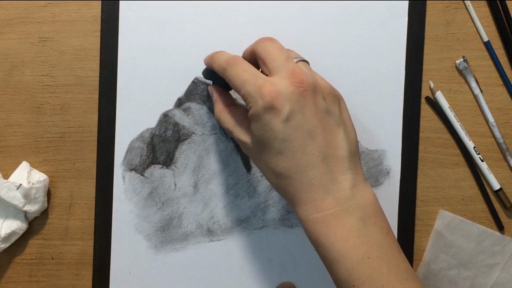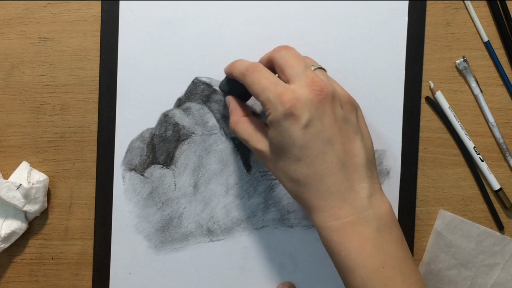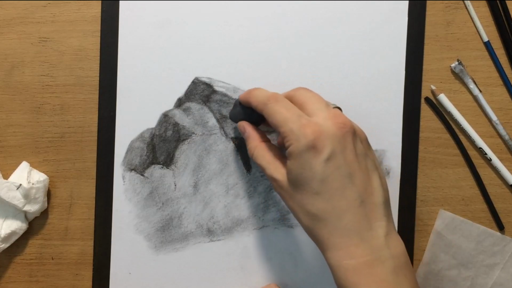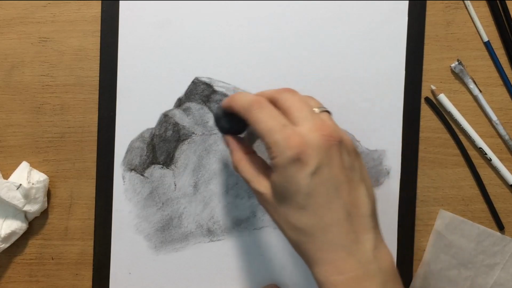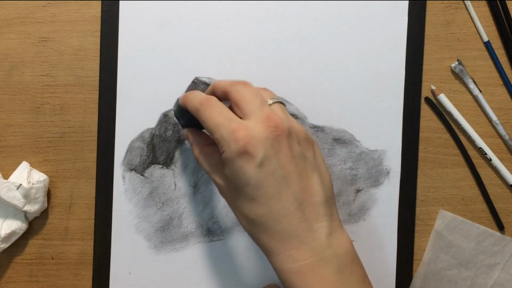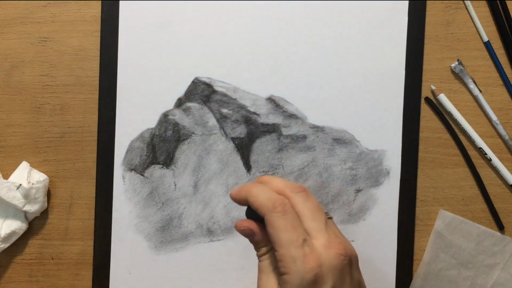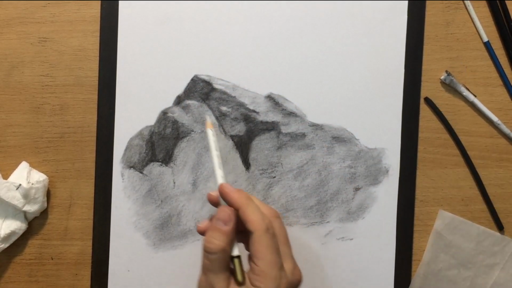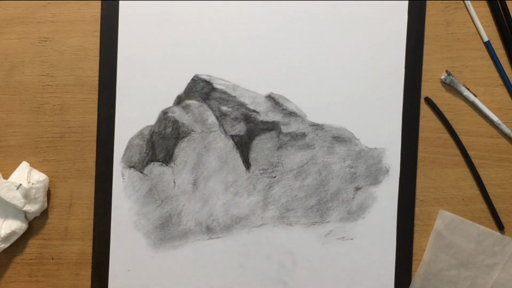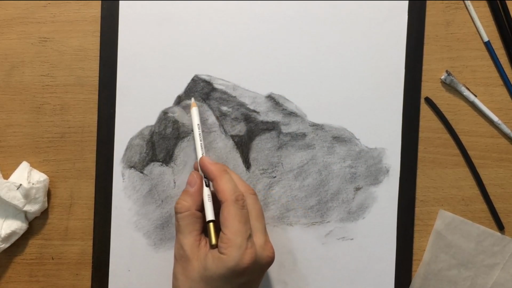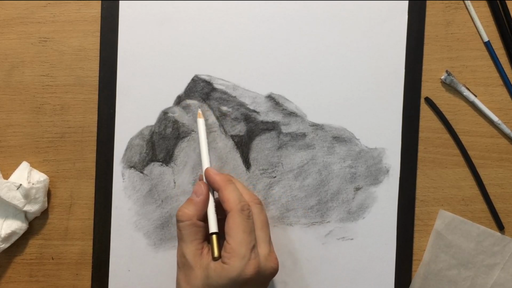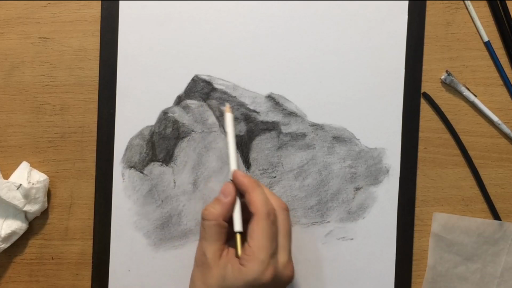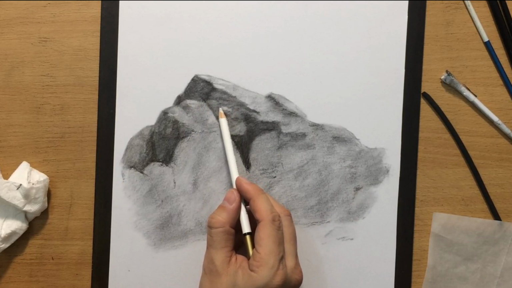So let's start taking away a bit of value from some of these lighter areas. I can dab some of these lighter areas a little bit with the kneaded eraser, and you can see how easily the kneaded eraser is lifting up the vine charcoal that I laid down, and it's increasing that range of value. And by increasing the range of value, we're making our objects more three-dimensional, and we're giving them more depth, more volume, and creating the illusion that the viewer is really looking at something that has shape and volume.